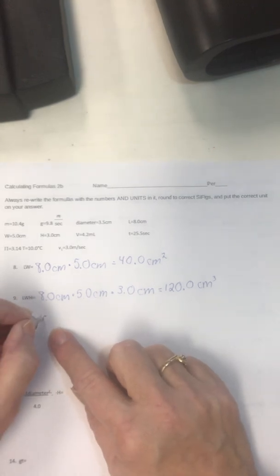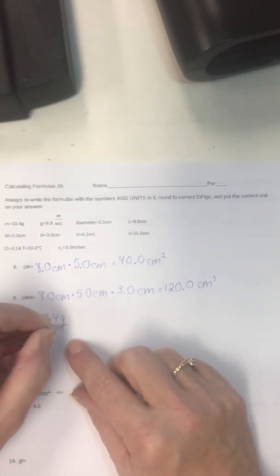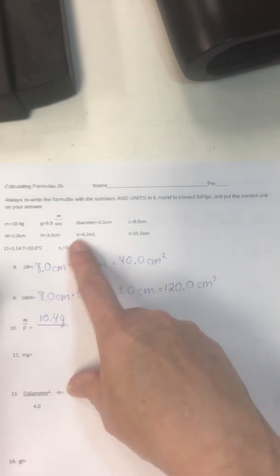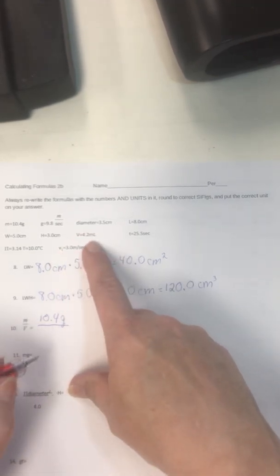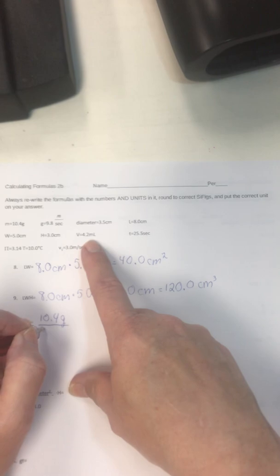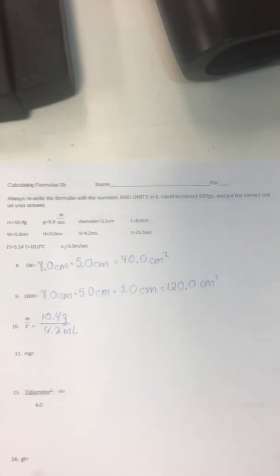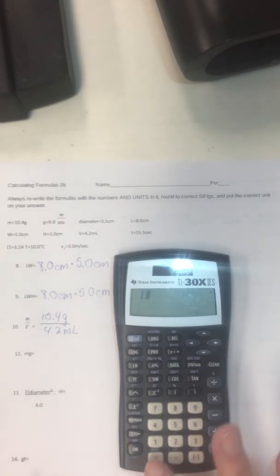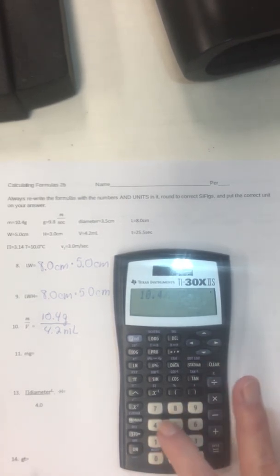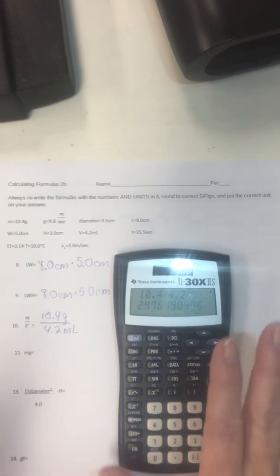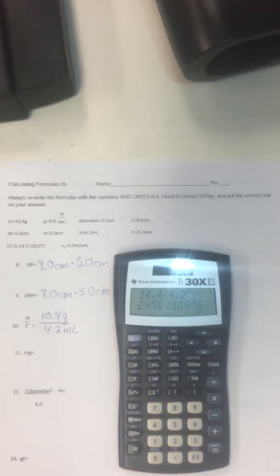M is 10.4 grams over V. And notice there's 2 V's. One says V1. This is just a regular V. 4.2 milliliters. The formula said to write it like a fraction, so make sure you write it like a fraction. On my calculator, if I take 10.4 divided by 4.2, I get this big long decimal. You can write the decimal and then round it out, but you don't have to. I'm going to round it right off the calculator.